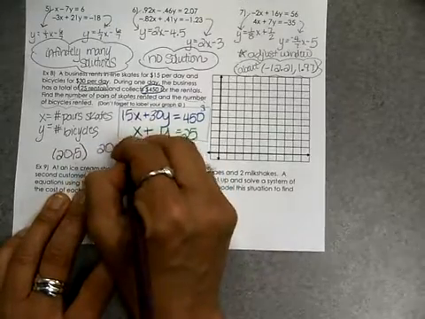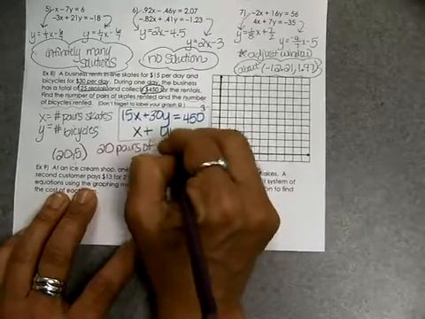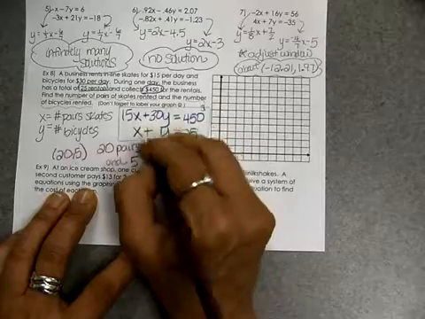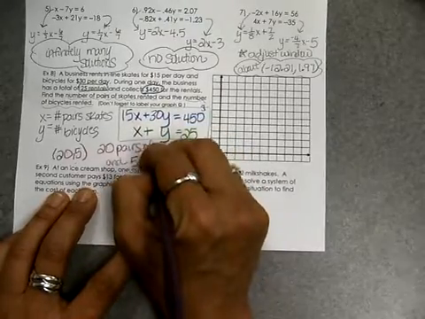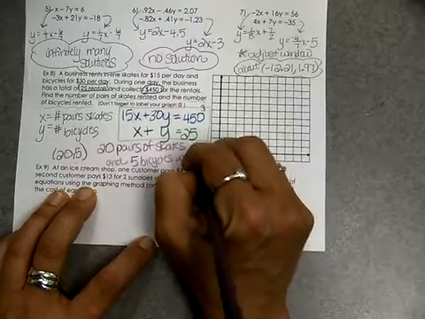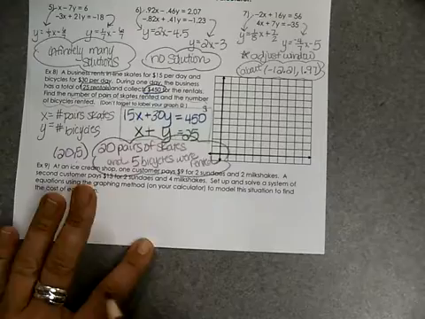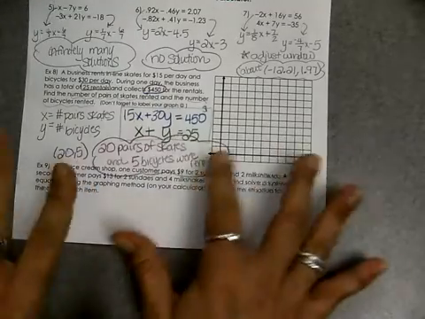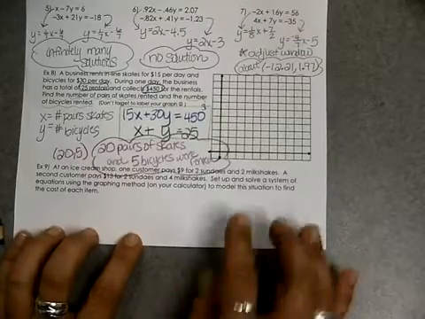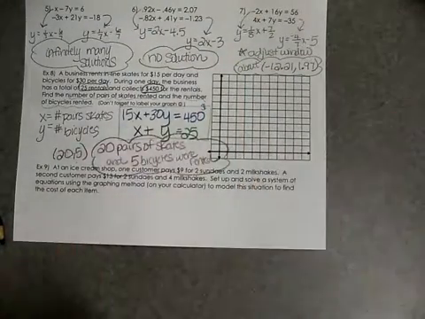So we would say 20 pairs of skates and 5 bicycles were rented. And that's my solution, okay? And on ePark 2, I do have more of the work that's shown for you as far as the graph and what that looks like. But this is the essence of it. Again, this is review from Algebra 1.